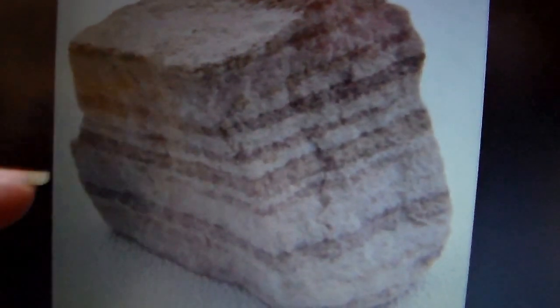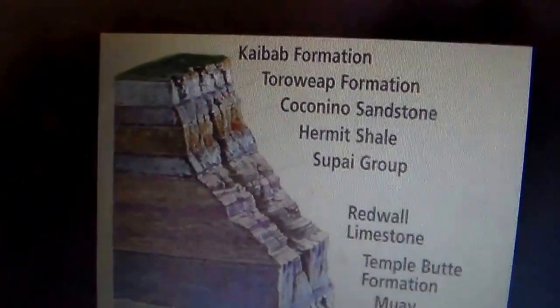You'll not only notice the flat strata that is found in large formations, but you also find it clear down to the rocks. This rock is a very small rock, but notice the level strata. Now these are not varves in a lake. This is a slice of the Grand Canyon.